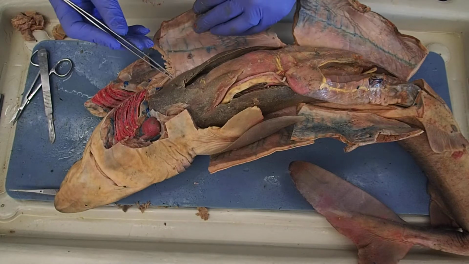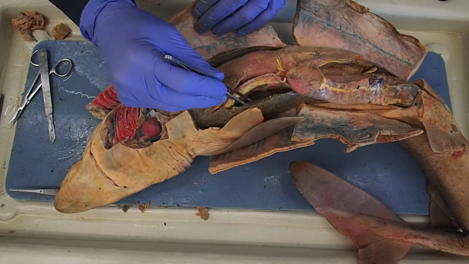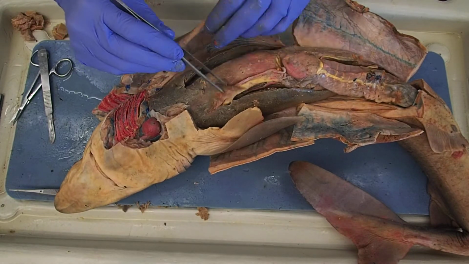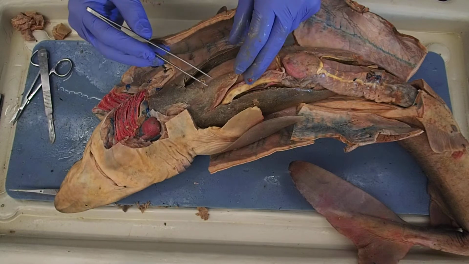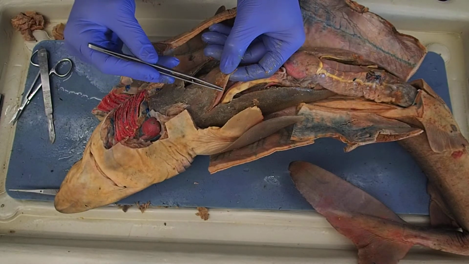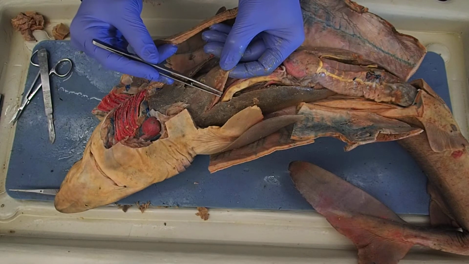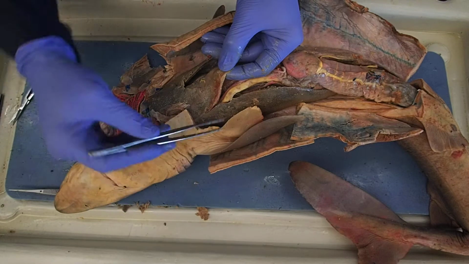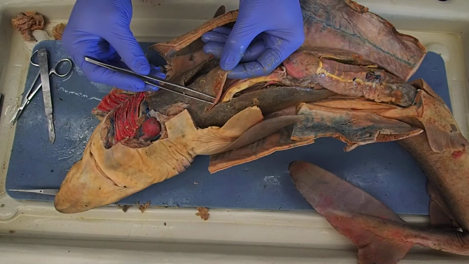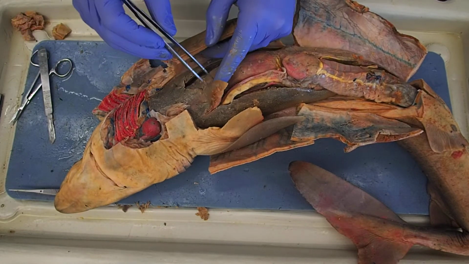So the first big structure that we see sitting in here is the liver. There are different lobes of the liver, and you can see them all here. This median lobe, the one running down the middle, has a distinctive different coloration running along the right lateral side of the median lobe. This is the gallbladder, running along the right lateral side of the median lobe of the liver. The gallbladder, remember, stores bile. It does not make bile, it just stores bile.